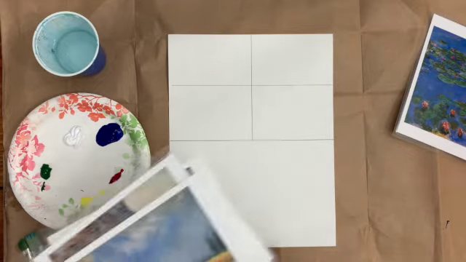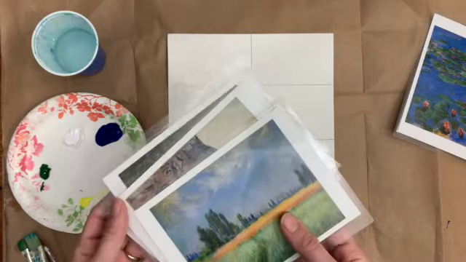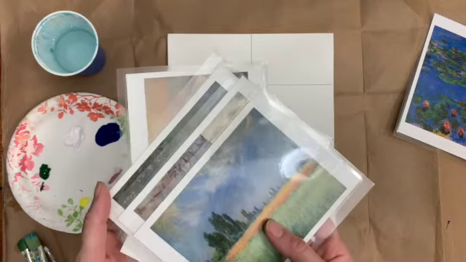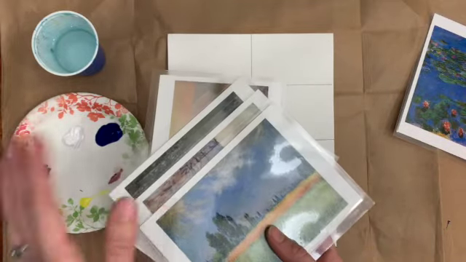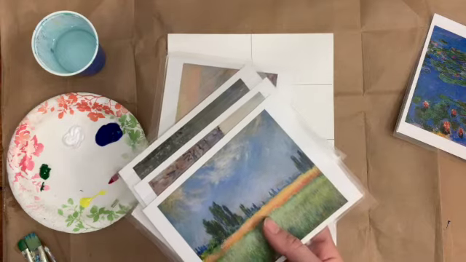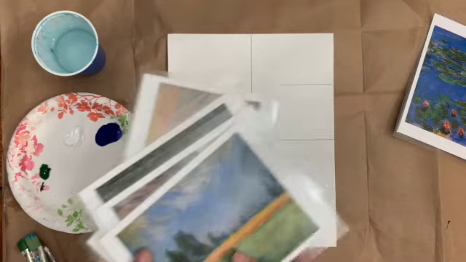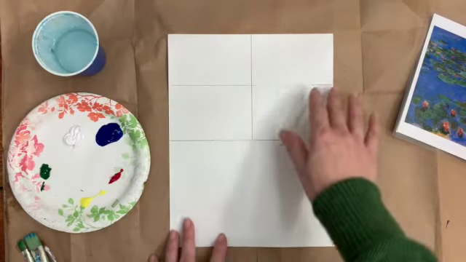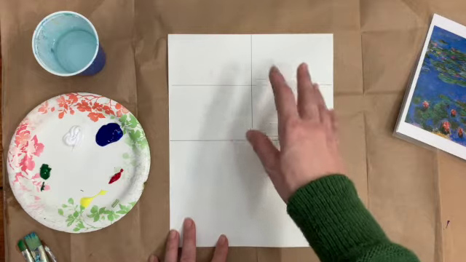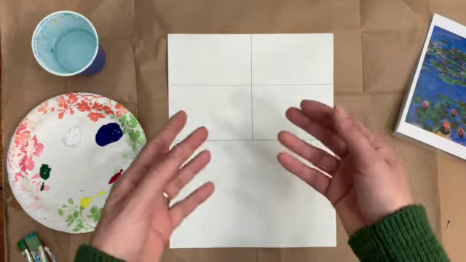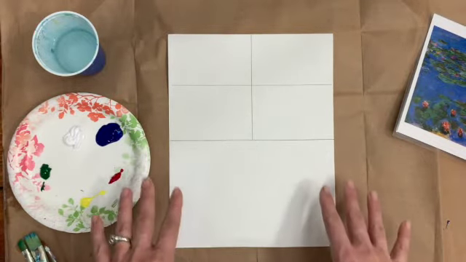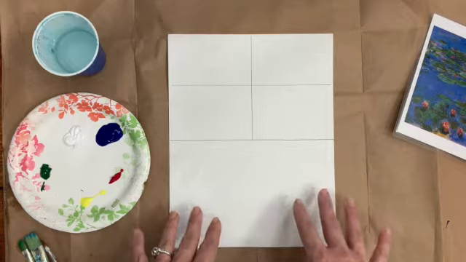You also need to have images of Monet's work, so I have a set of postcards here that I've laminated, and laminating them just means that I can easily wipe them off when the students get paint or water on them, and then I can use them again next cycle too. We're going to be playing around with different types of techniques up here as the students experiment with how to manipulate the paint, and then we'll do a larger painting down here at the bottom.